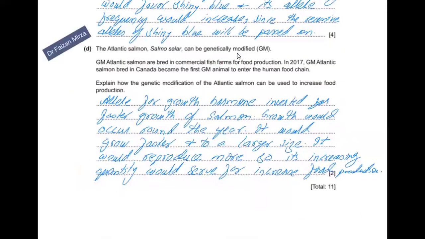Now they take the question to genetic modification. The Atlantic salmon, again the name is given as genus and species, can be genetically modified. Genetically modified salmon are bred in commercial fish farms for food production. In 2017, GM Atlantic salmon, bred in Canada, became the first GM animal to enter the human food chain. I have discussed this in one of my videos in the chapter on genetic technology.